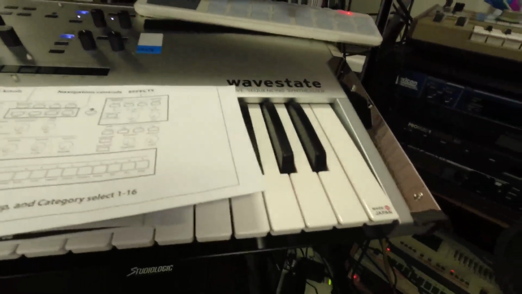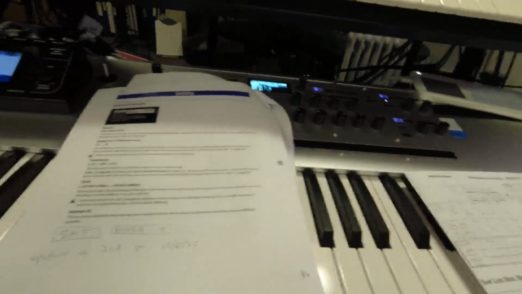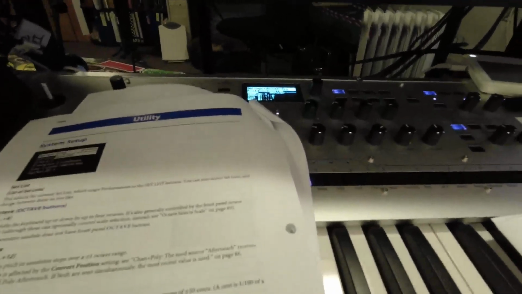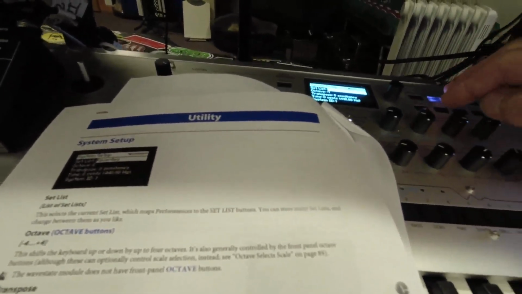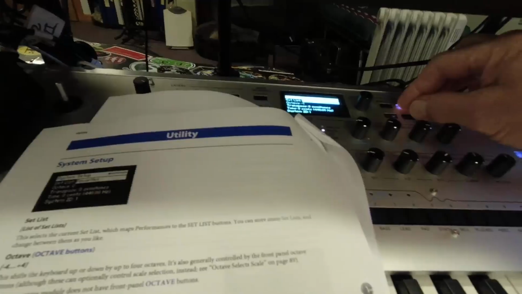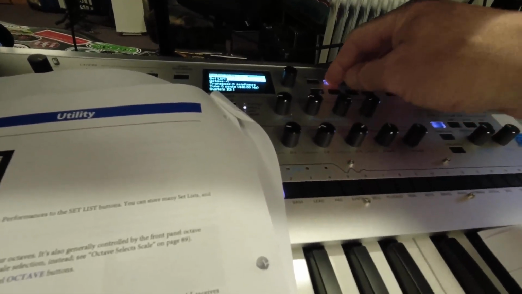It's less than a year old, but it had an old version of software on it. Well, watching enough YouTubes and looking at enough stuff, you can figure out what version of software you have. You turn it on, hit utilities, then you hit shift.